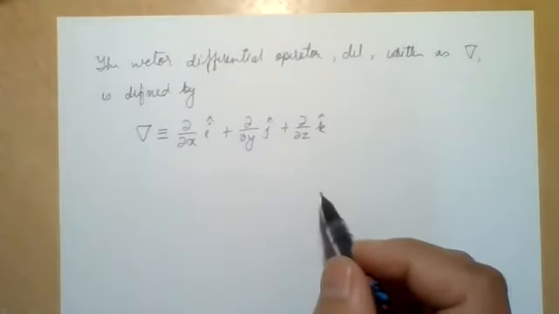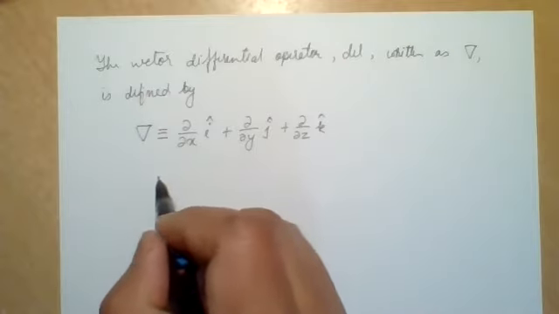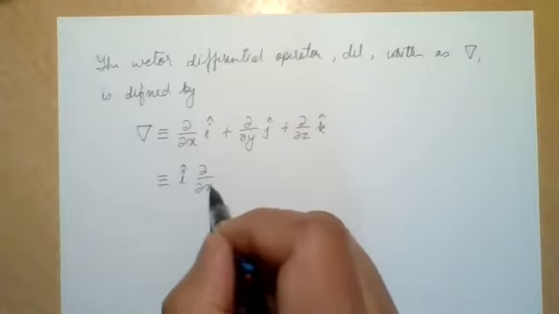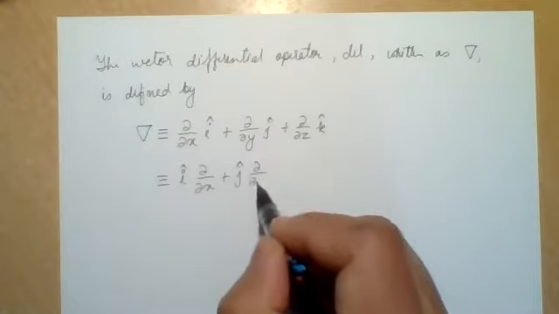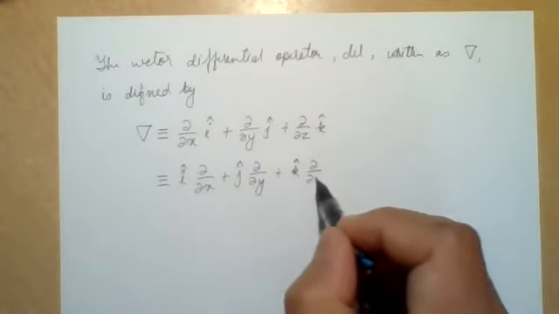This is a differential operator, and this can also be written as i hat del by del x plus j hat del by del y plus k hat del by del z.